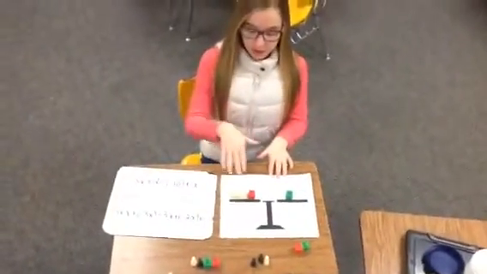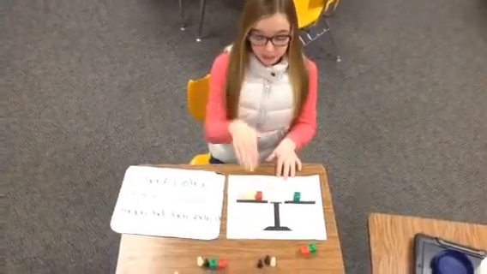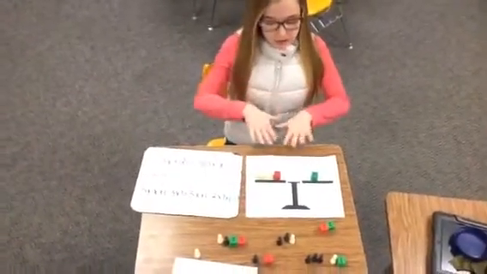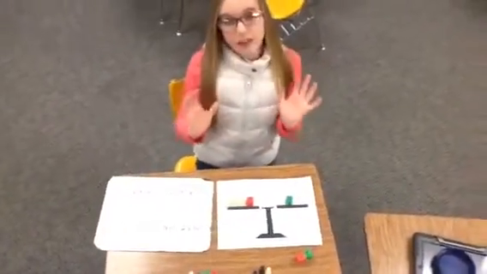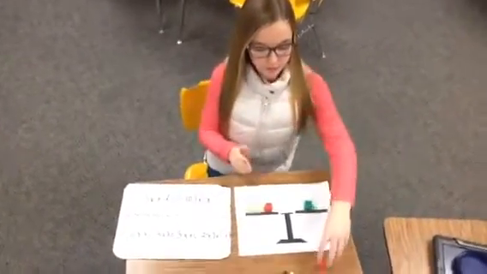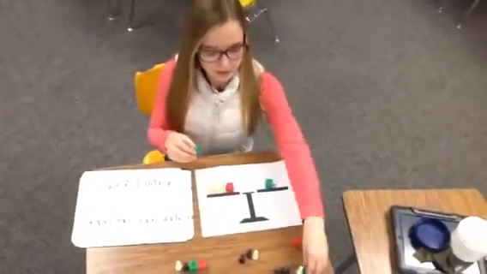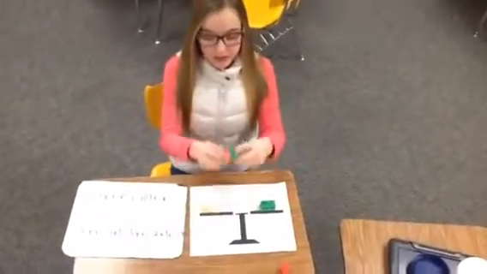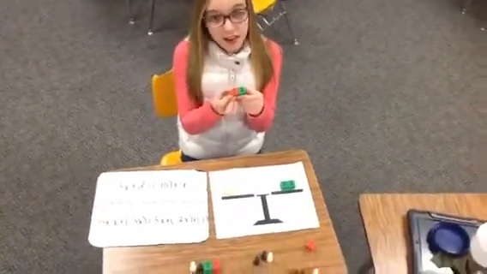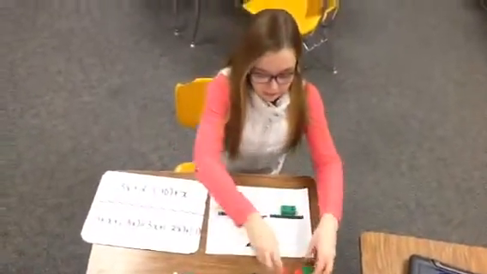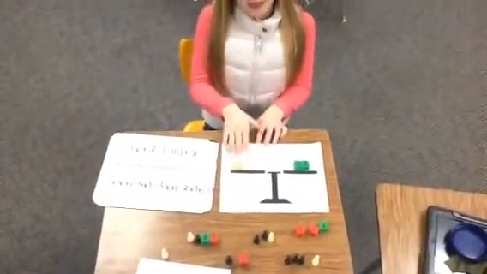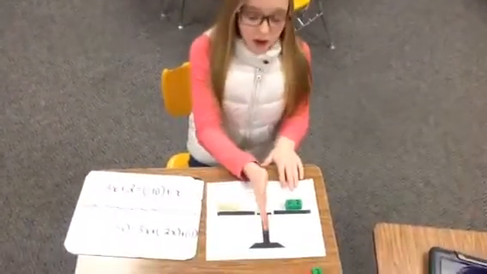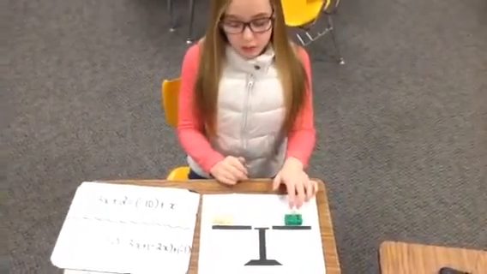Then I'm left with 4 pawns that equal the opposite of x plus positive 2 is equal to negative 10. But before I do anything, I'm going to narrow it down to just the pawns. So I'm going to add a negative 2 to each side. This way I can take away the positive 2 and the negative 2 because they also cancel each other out. Then I'm left with 4 pawns that equal the opposite of x are equal to negative 12.